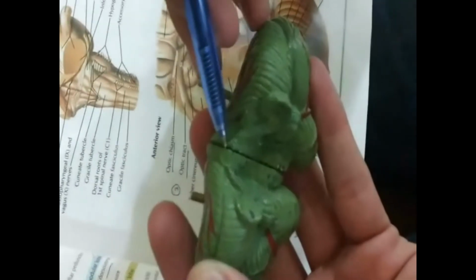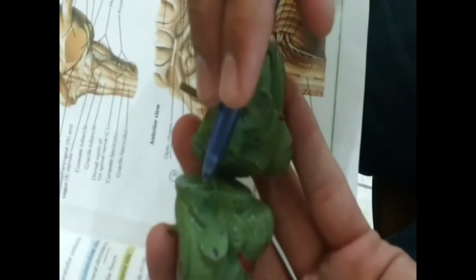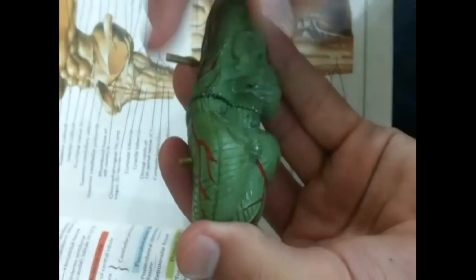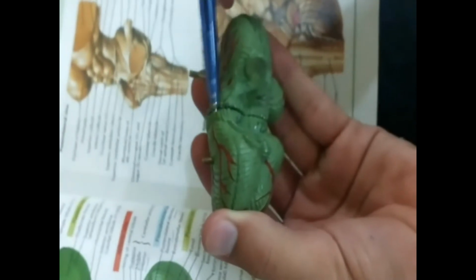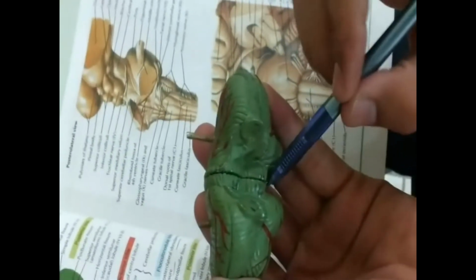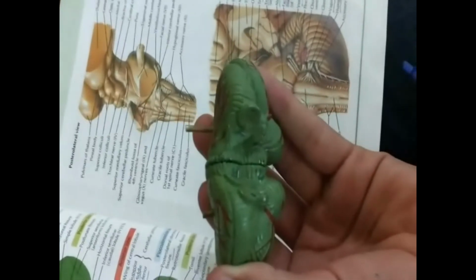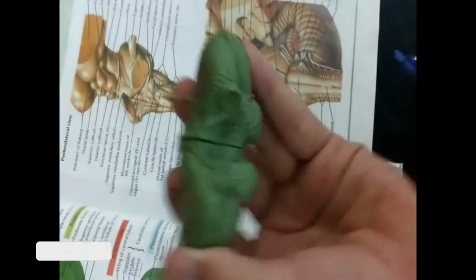Superior medullary velum. From inside you'll find it over here. And inferiorly we've got the inferior medullary velum over here. Superior medullary velum, inferior medullary velum. And when you join these two together, you'll find the anterior cerebellar notch. You'll find the posterior cerebellar notch. So these are some of the structures that are easily identifiable on this model.